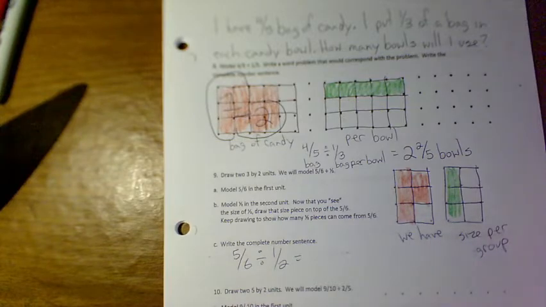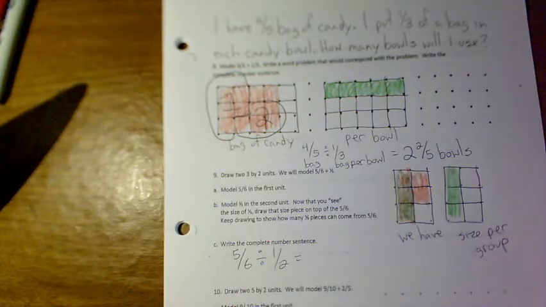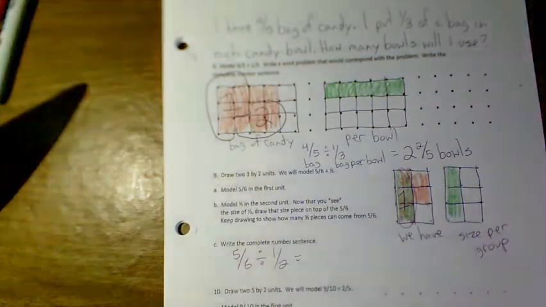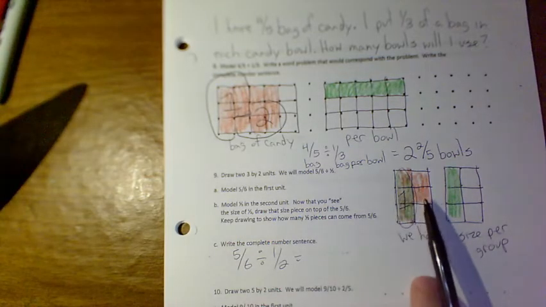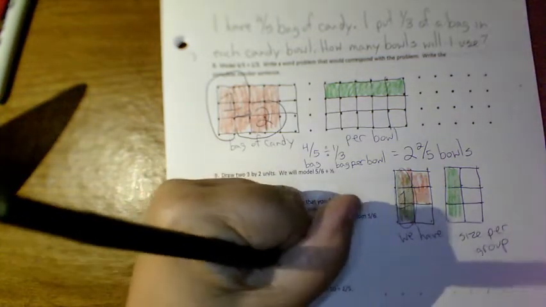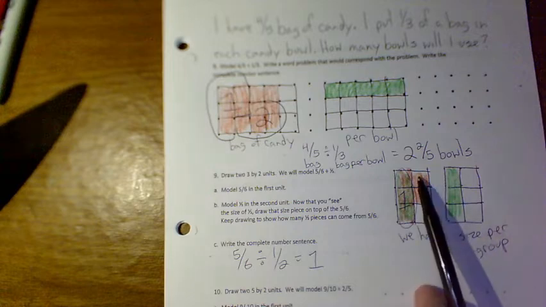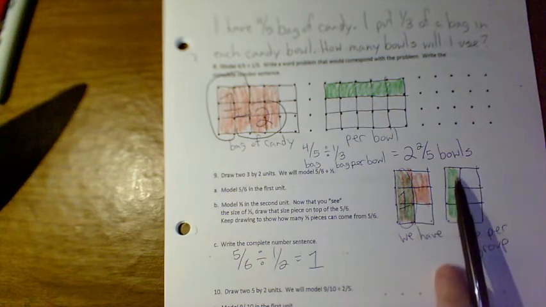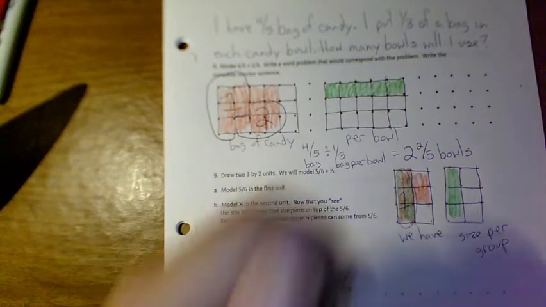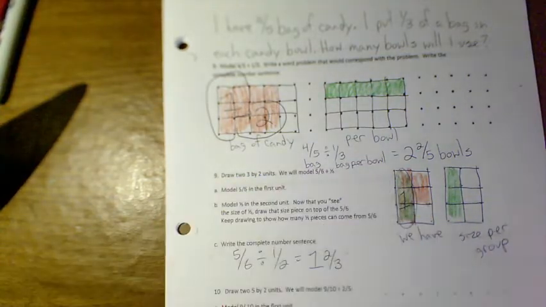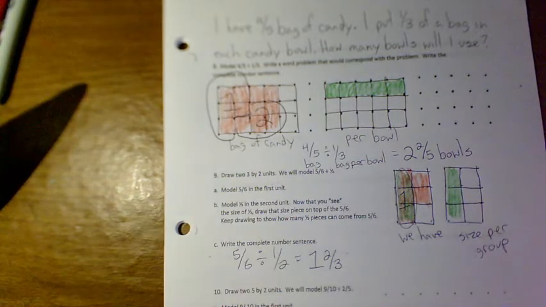So we would be able to make 1 full group using those 3. And then we still have how much of another group? So we have 1 full group, and then we have 2 pieces we need out of 3 that it would take to make another full group. So our answer should be 1 2/3.